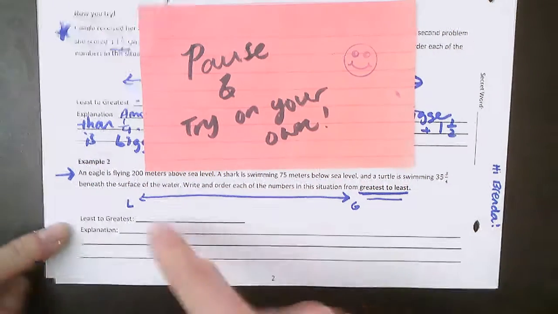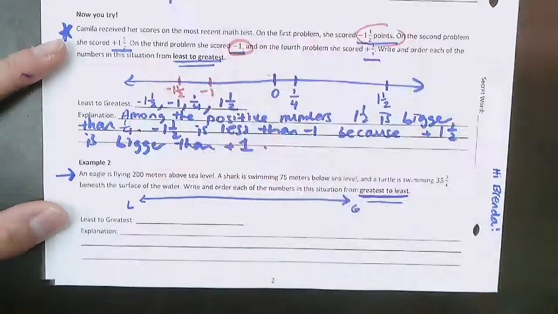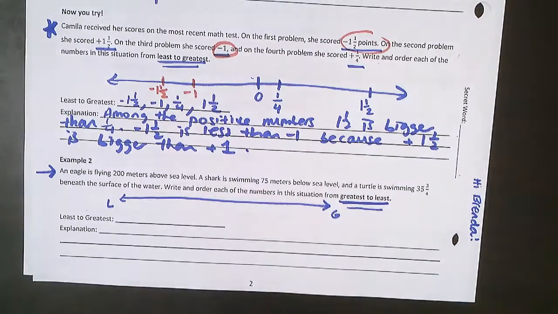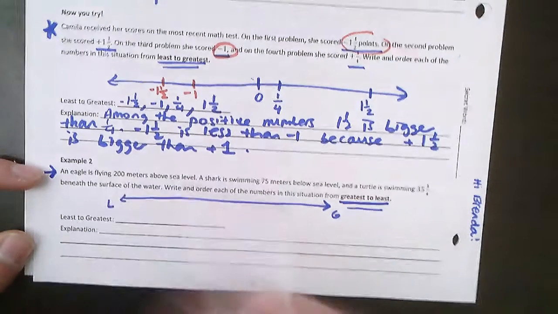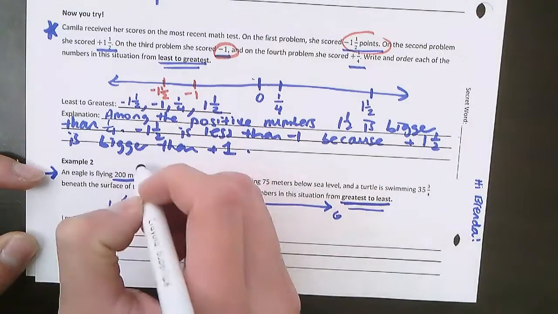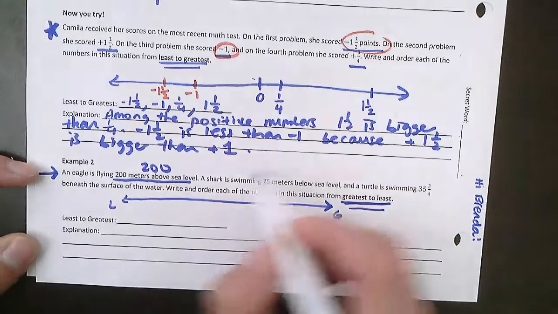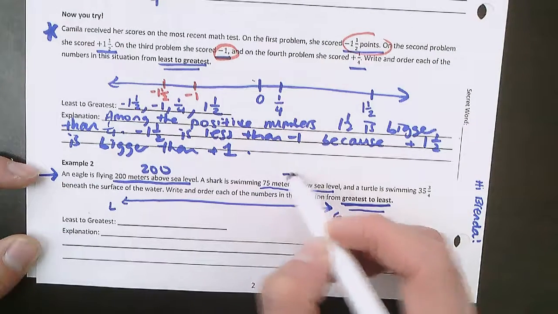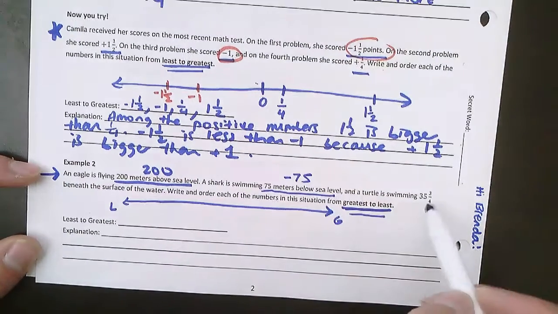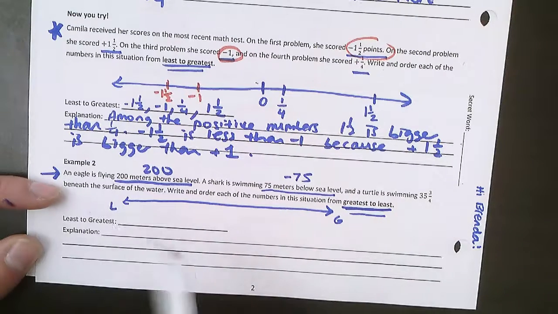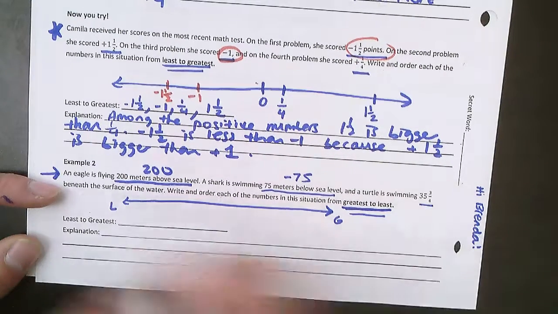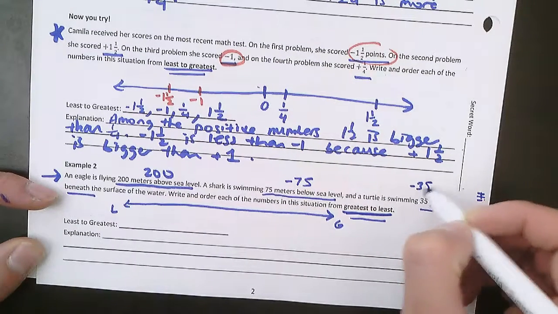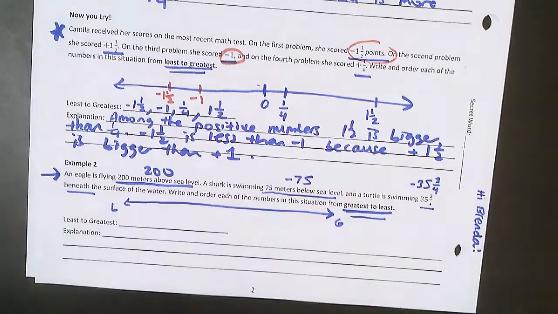And now you have tried example 2 on your own first, and you're resuming the video to check your work. Let's read it out. An eagle is flying 200 meters above sea level. So above sea level, we know that's going to be positive 200. A shark is swimming 75 meters below sea level. 75 meters below, so it's going to be minus 75. And a turtle is swimming 35 3/4 beneath the surface. So 35 3/4 beneath the surface is going to be below sea level, so that's going to be minus 35 3/4.